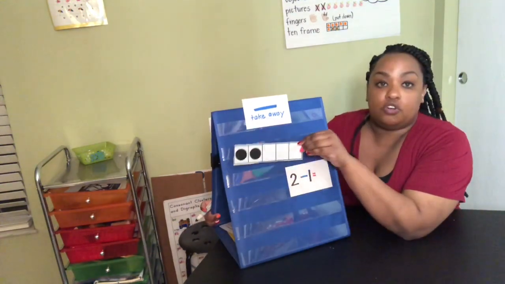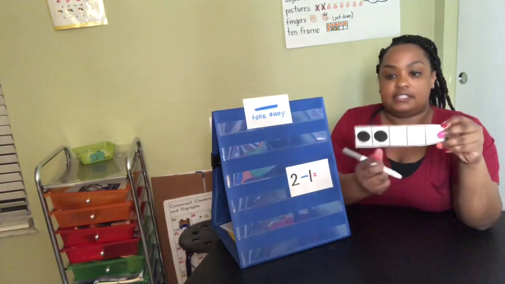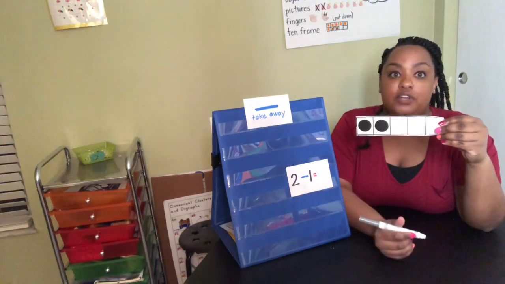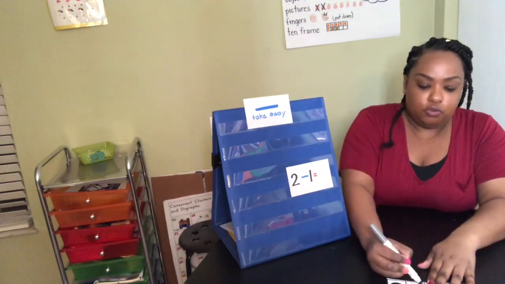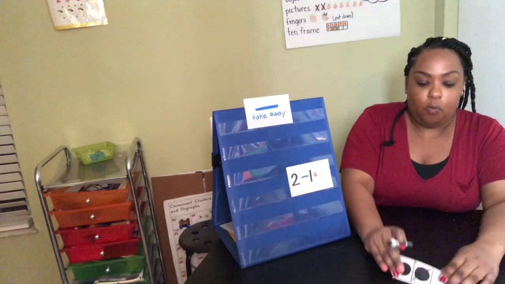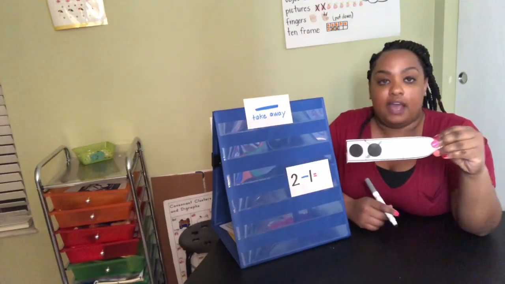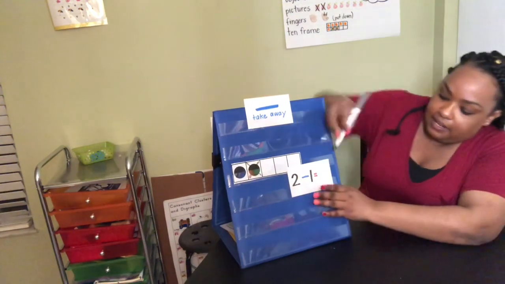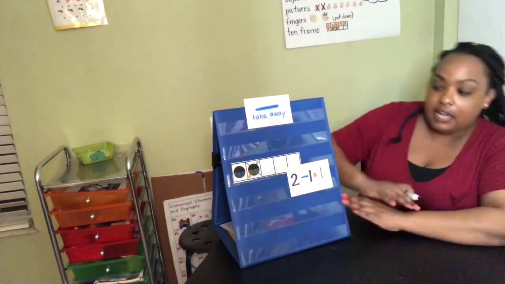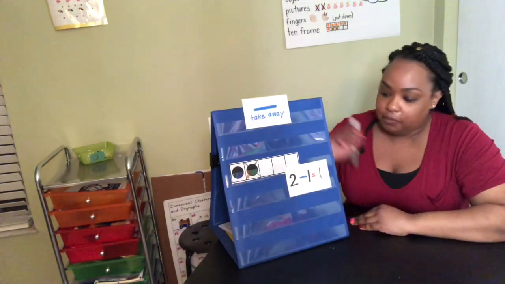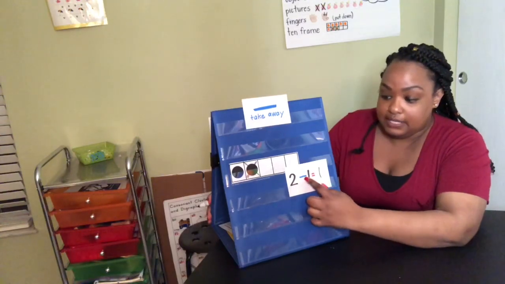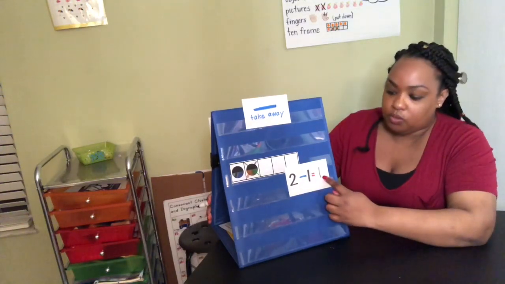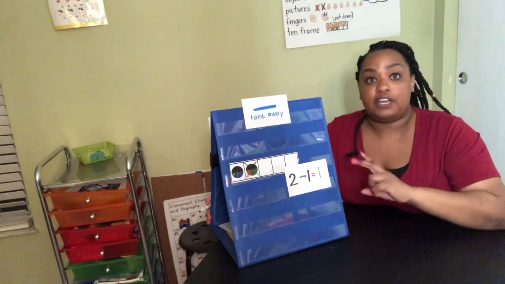I'm going to use the cross off method, and since there are 2 dots already on the 10 frame, I want to cross off 1. So I need to count the 1 without the X, and that is 1. I just solved our first math problem. 2 take away 1 equals 1. And you could check with your fingers.